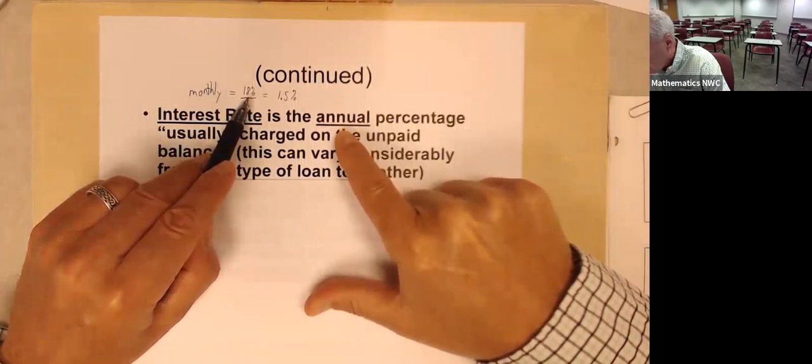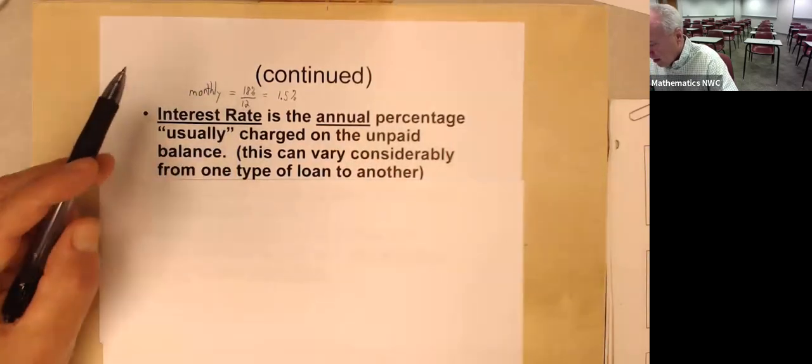That is why you have probably heard warnings from your parents. Be careful with credit cards because they charge an enormous amount of interest. That is one of the big dangers of credit cards.